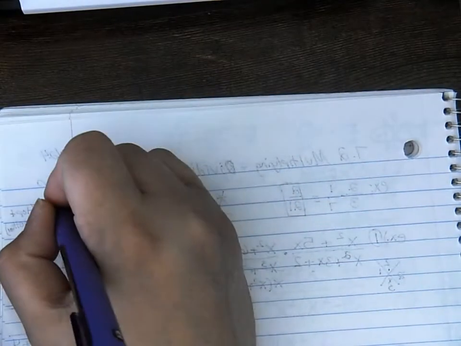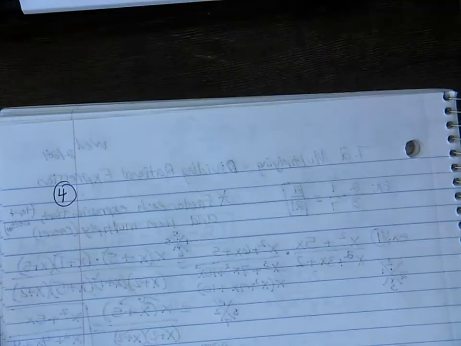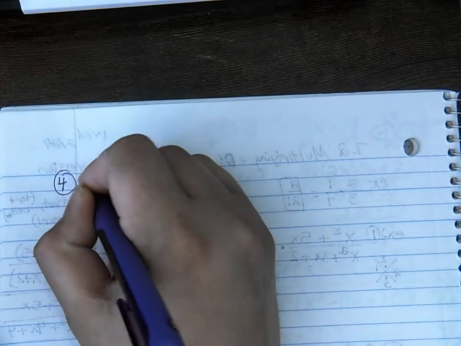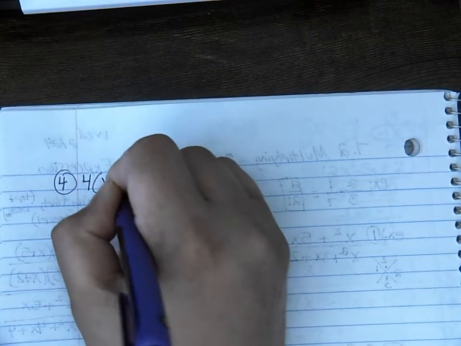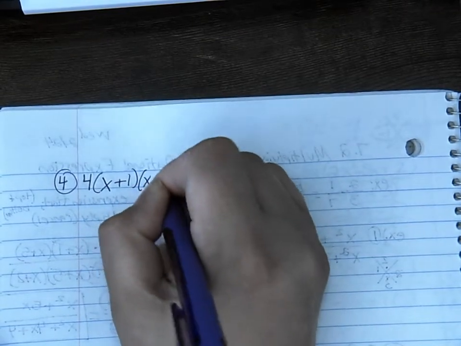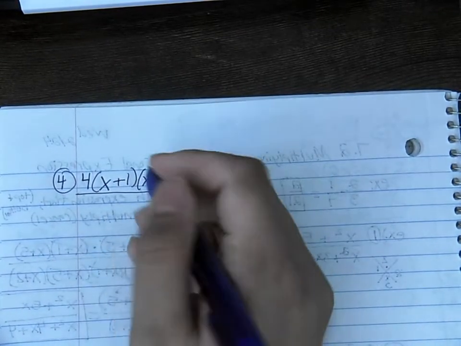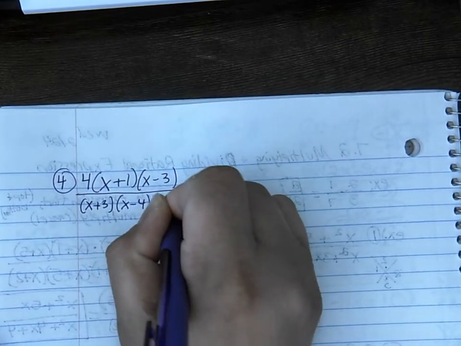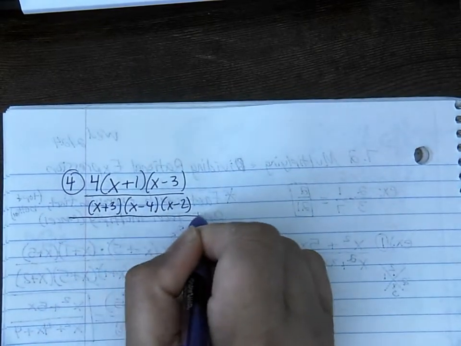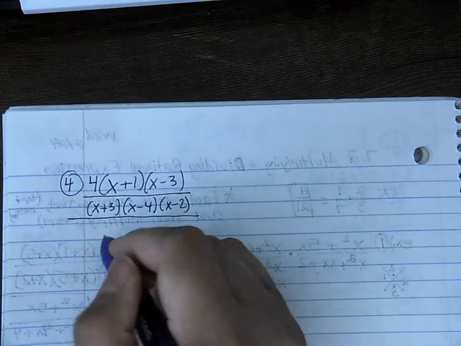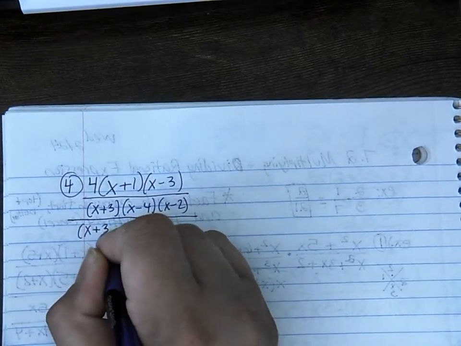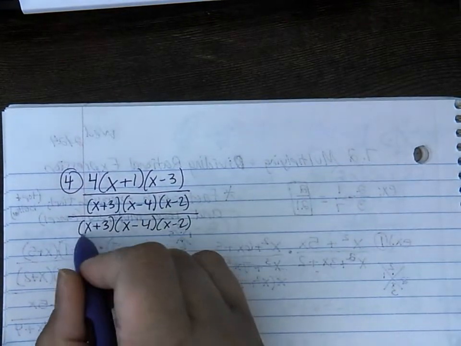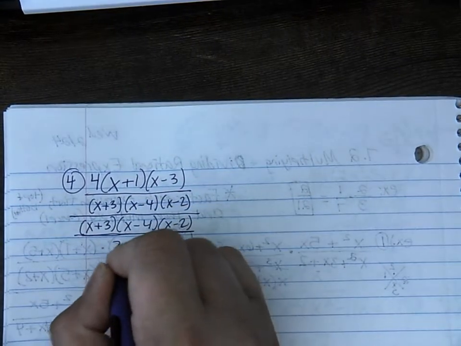So here's our first one. This is similar to one that you see on the Michigan virtual test, I believe. I'm not sure if it comes up like this on the quiz, but we might see more with this later on. So here's the question: 4 times x plus 1 times x minus 3, divided by x plus 3, x minus 4, x minus 2. But now there's one big division here, because all of this whole fraction is being divided by another one, and we have x plus 3, x minus 4, x minus 2 again. And then the denominator of this fraction is 3 times x minus 3.